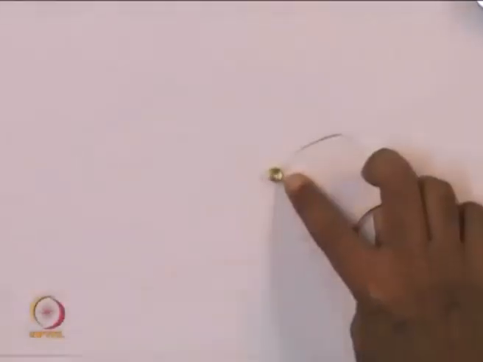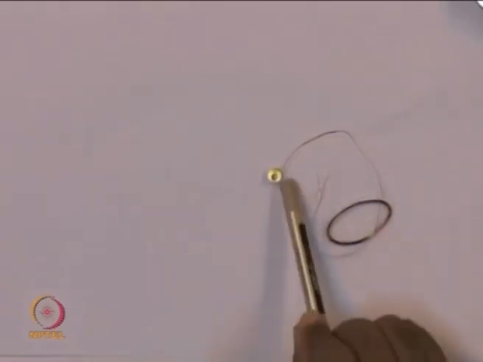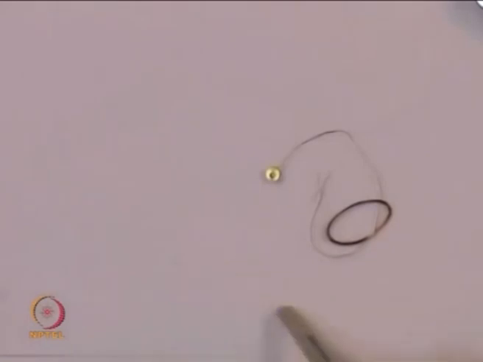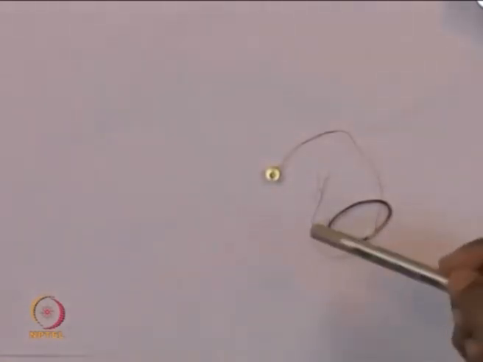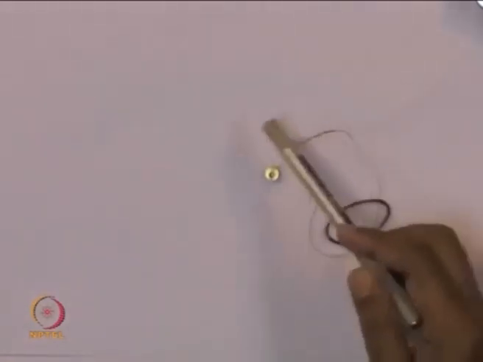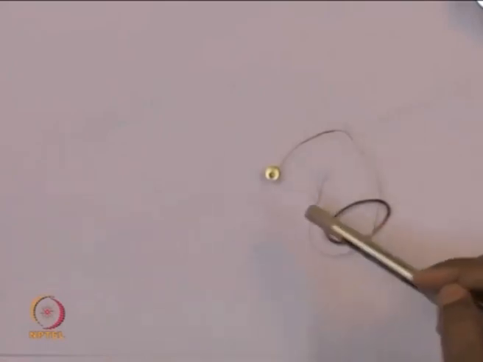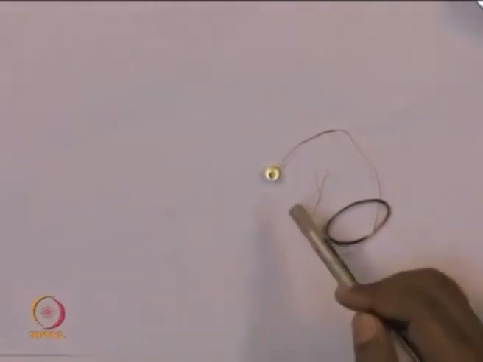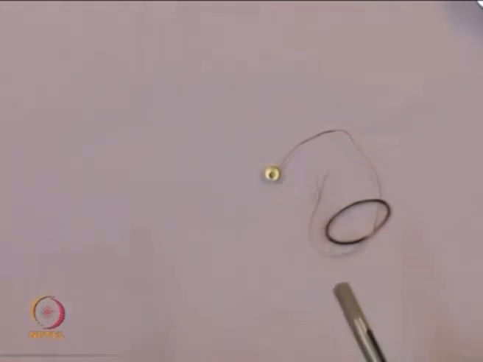This is a very small piece and this has been calibrated to measure temperatures up to 1 Kelvin. This is a very costly piece. If you get it calibrated, it is a very costly piece still. This is a diode. At lower and lower temperature, the voltage or the resistance starts increasing and this is calibrated in terms of temperature at lower and lower temperature.